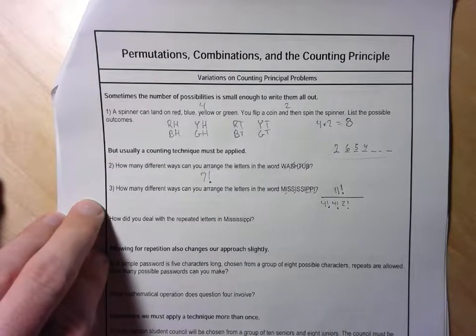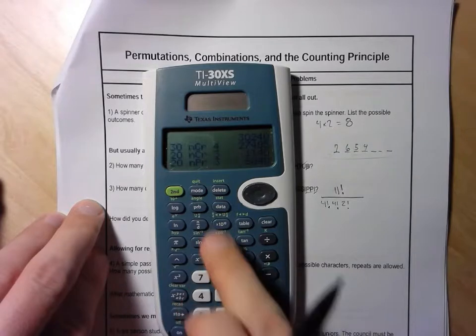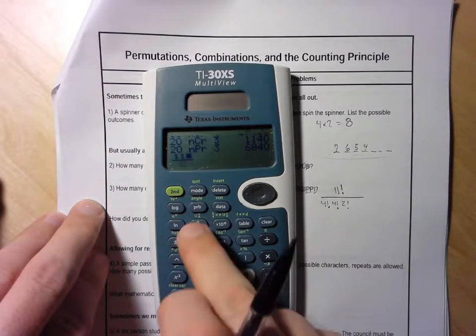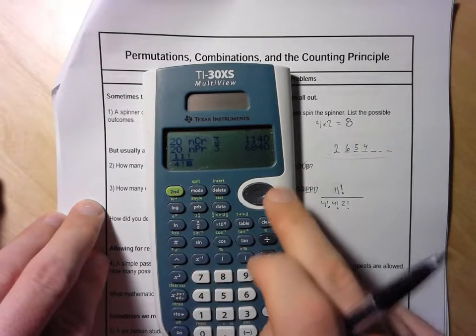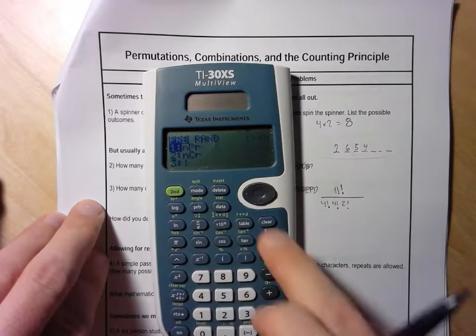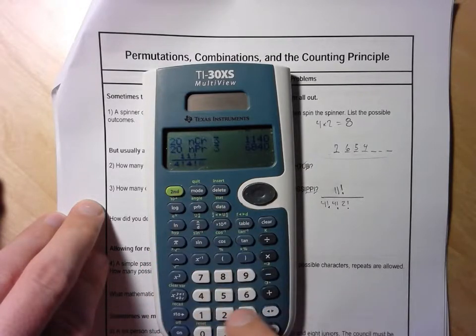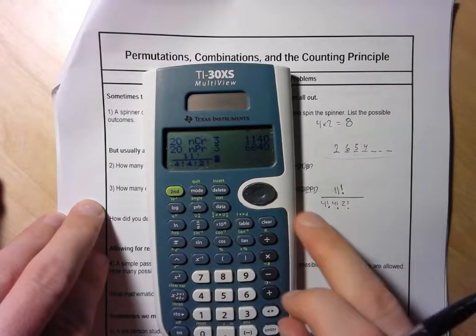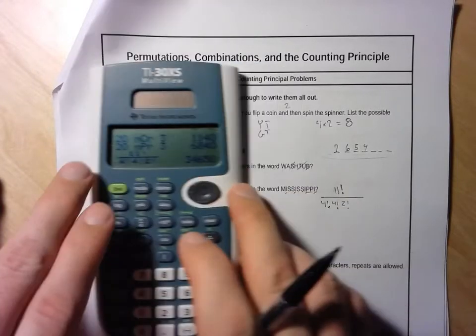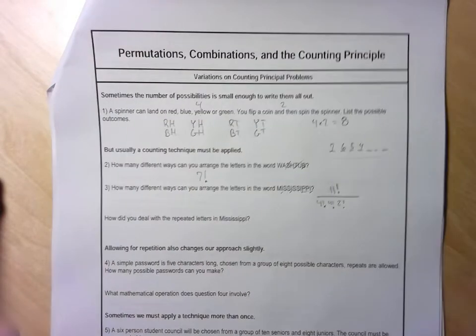letters in this word. And you can work this out with your calculator, especially if you are good with your fraction template. 11 factorial over 4 factorial times 4 factorial times 2 factorial. Oops. And there are all your possible ways. So getting good with the calculator and the probability menu is going to be important for this unit.